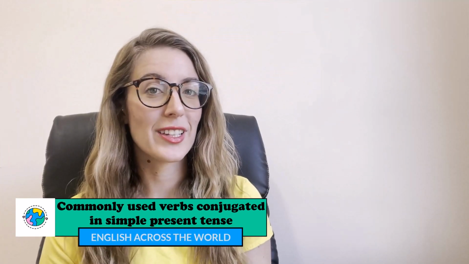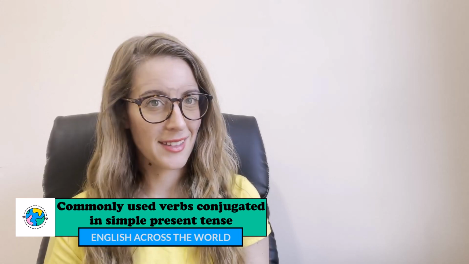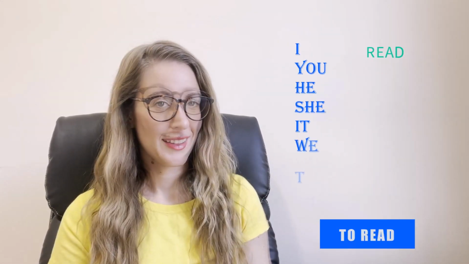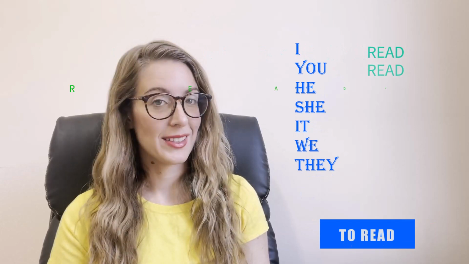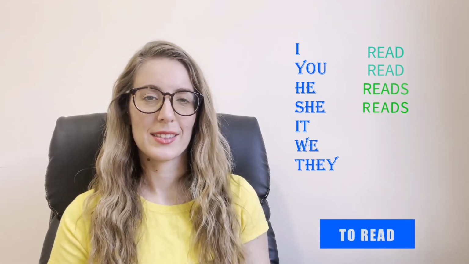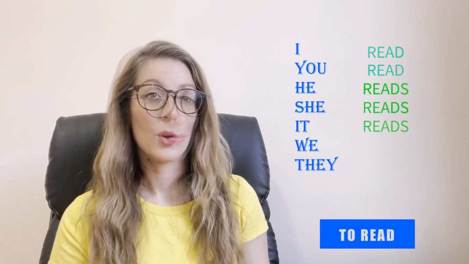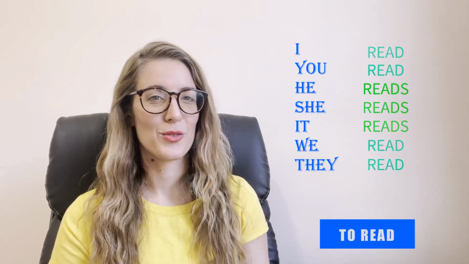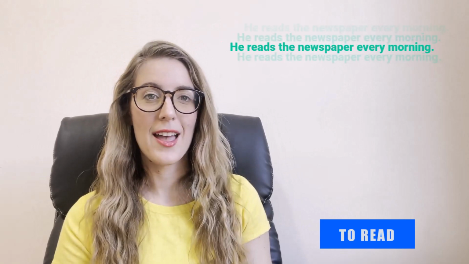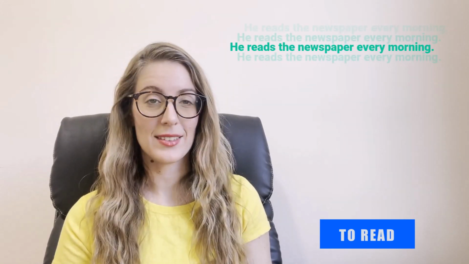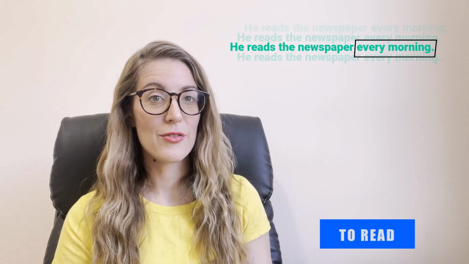So here are some commonly used verbs conjugated in simple present tense. First one, to read. I read, you read, he reads, she reads, it reads, we read, they read. As you can see for this one, we just add s for he, she, it. Here are some examples. He reads the newspaper every morning. In this sentence, the key words are every morning.